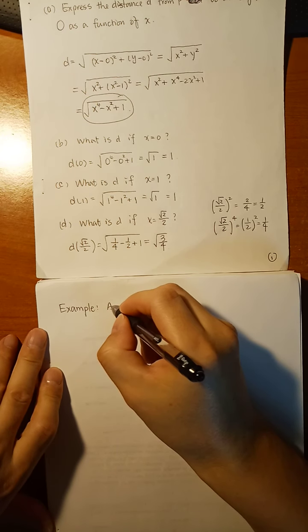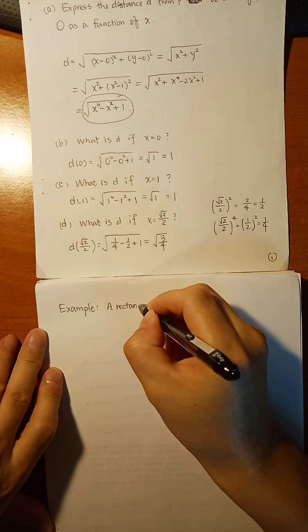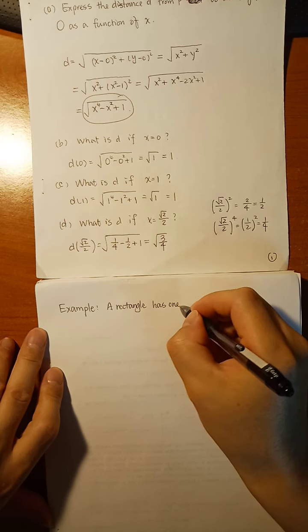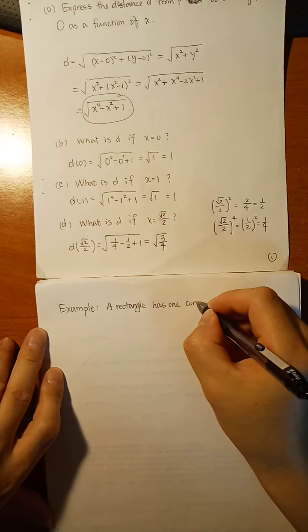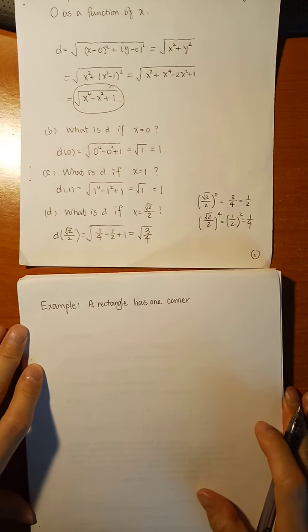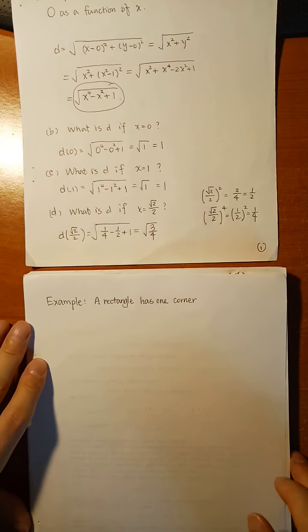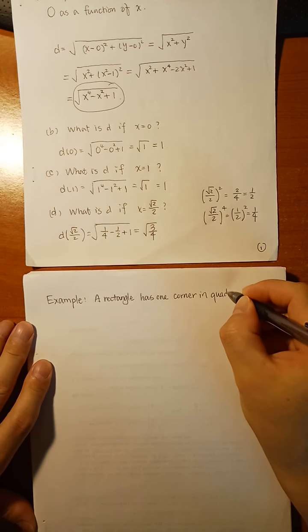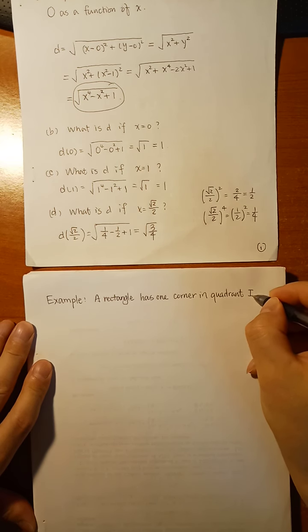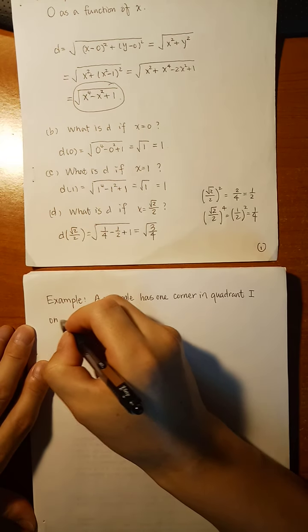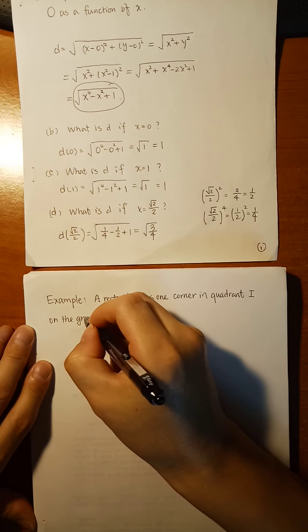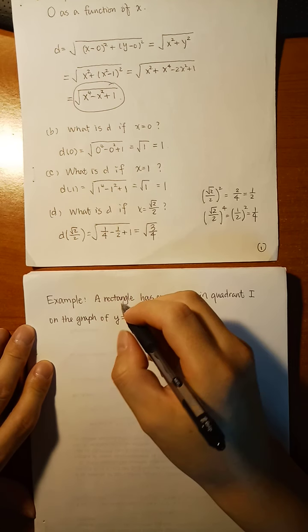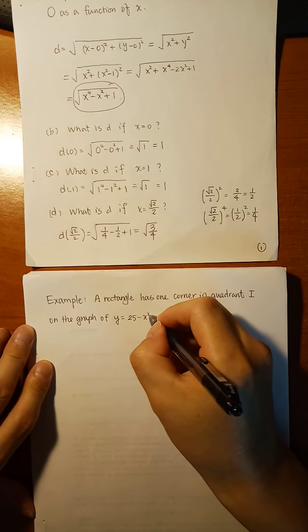A rectangle has one corner in quadrant 1 on the graph of y equal to 25 minus x squared.